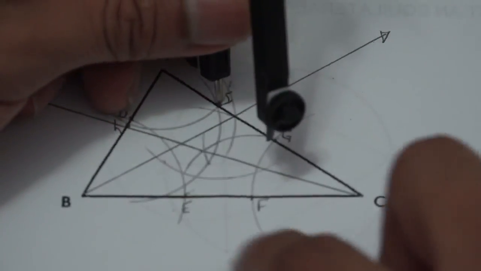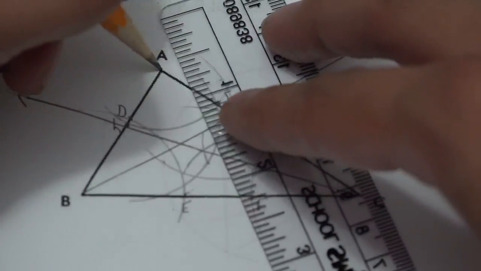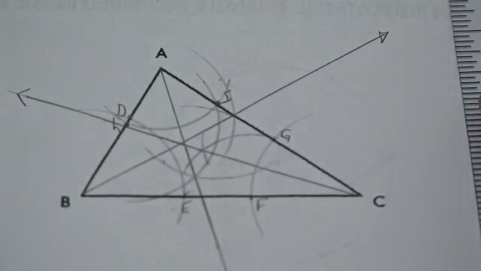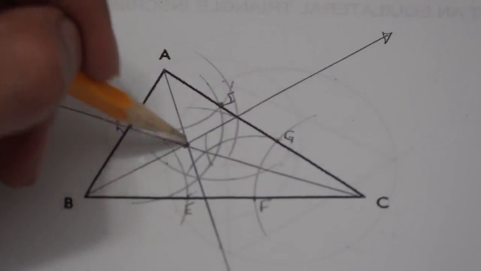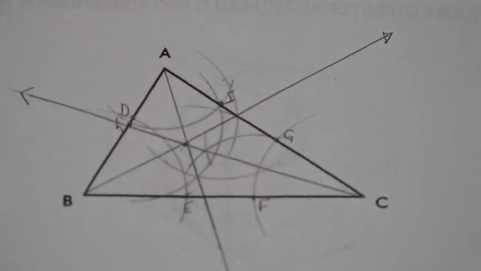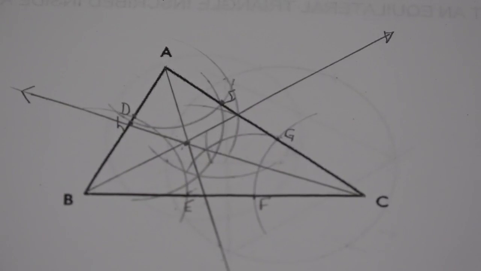Now you know which one is the intersection right here. And now look, this is where all the angle bisectors intersect. I'm not asking you to find the incenter, but if I was, you would label this the incenter. Okay, with angle bisectors.